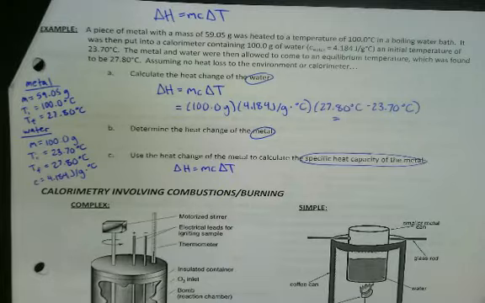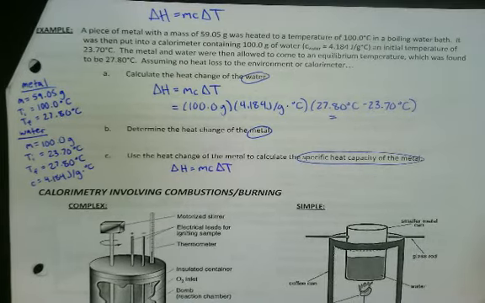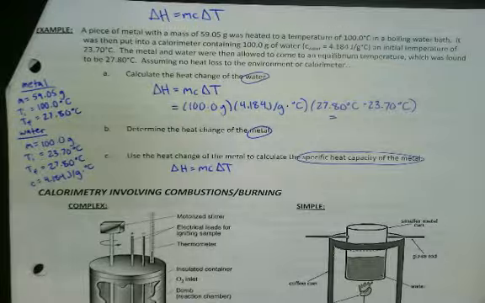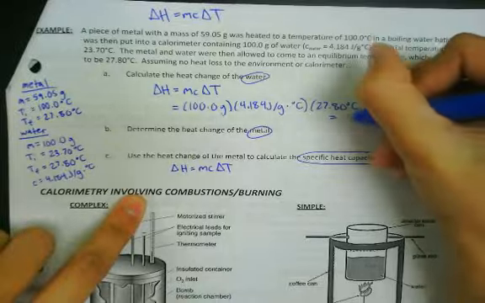Okay, let's go ahead and start going over what we have here. Would anyone like to tell me what they calculated for the heat change of the water? Anyone think they got it? Say it one more time. 1715.